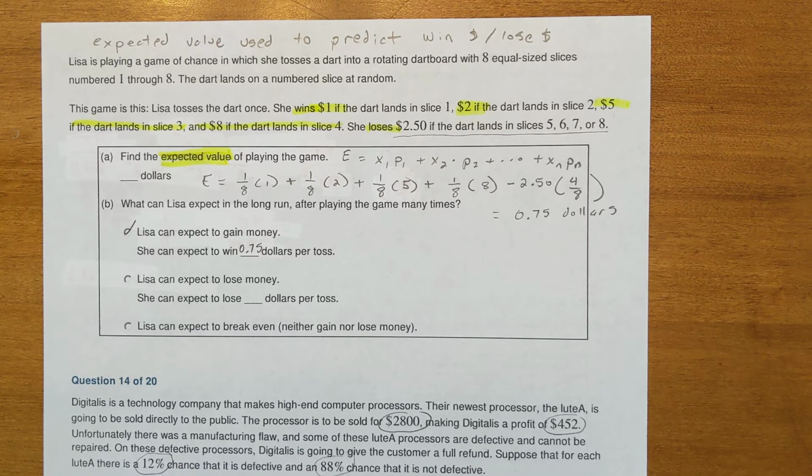$2 if the dart lands in slice 2, $5 if the dart lands in slice 3, and $8 if the dart lands in slice 4. She loses $2.50 if the dart lands in slices 5, 6, 7, or 8. Letter A, find the expected value of playing the game.